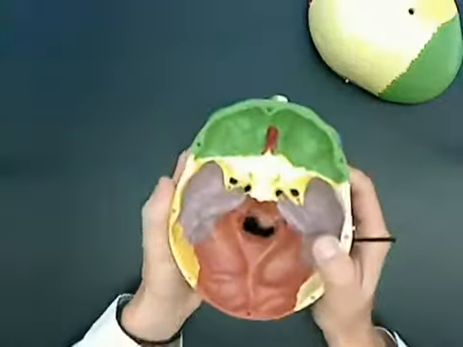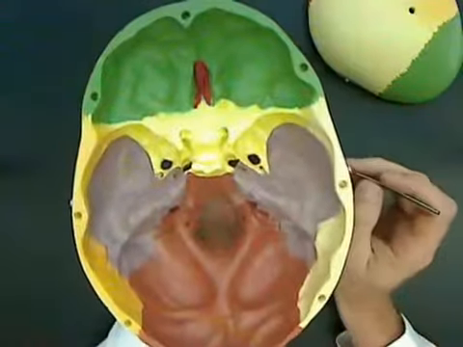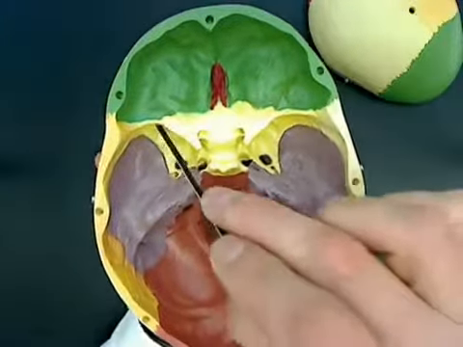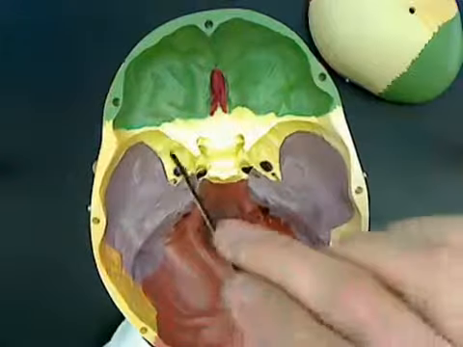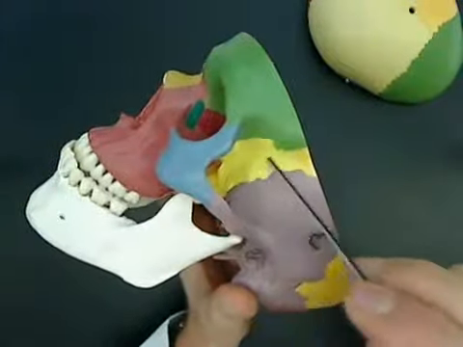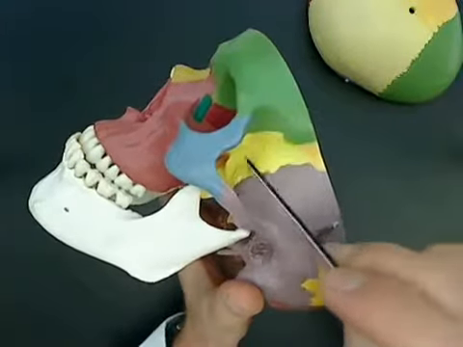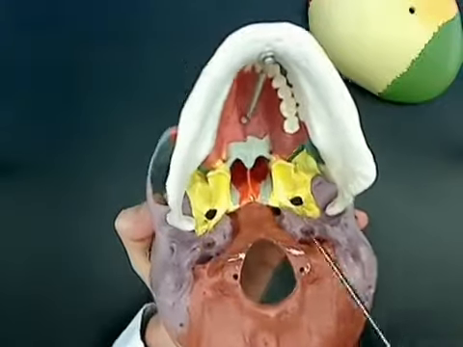For the sphenoid bone, I'm turning back this way again. The most usual way of looking at the sphenoid bone is from this angle. And this yellow area here is all sphenoid bone. You can also see the sphenoid bone from out here. The yellow is sphenoid bone there. And you can see where it makes it through to the bottom of the skull.